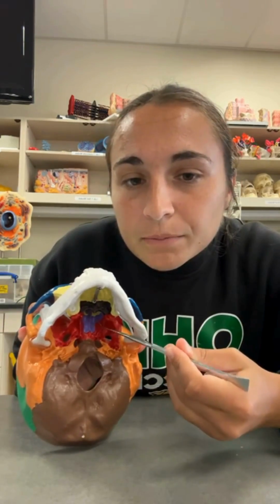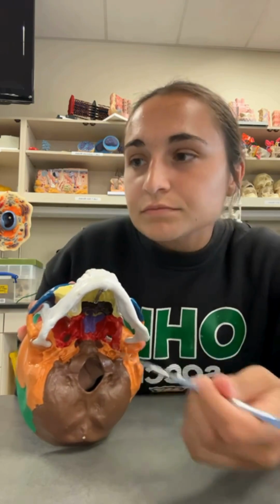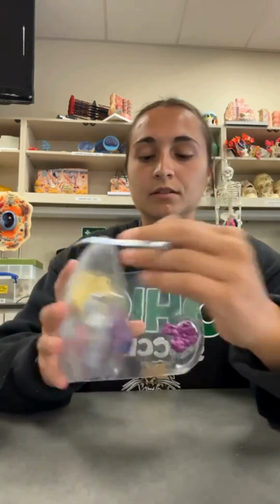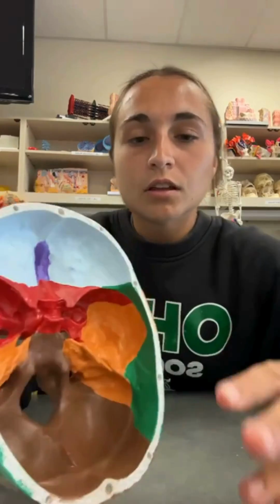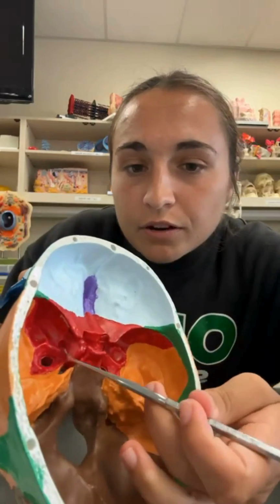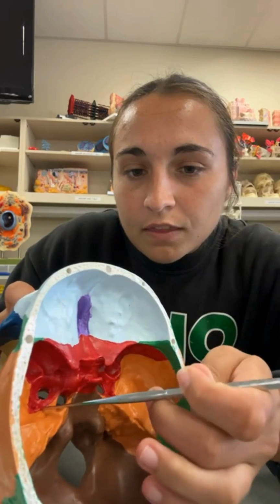Flip it around. We've got our medial pterygoid process, the lateral pterygoid processes. And then not on this model, but on this one, our sphenoidal sinus. Then you'll see we've got the foramen rotundum, foramen ovale, and then the foramen spinosum.